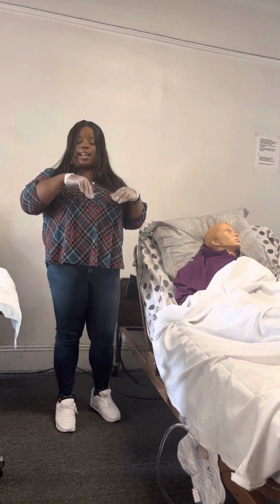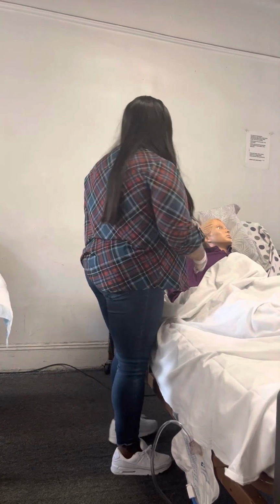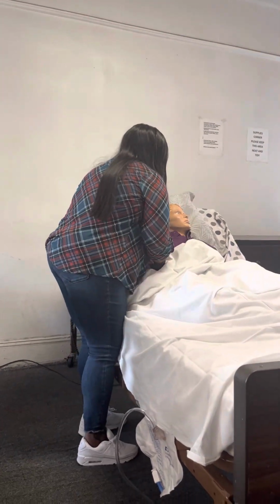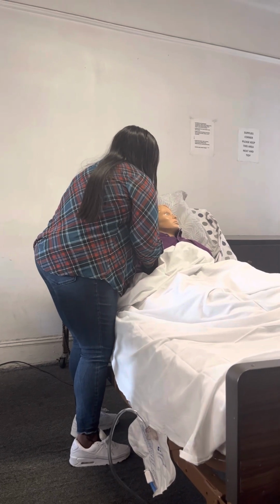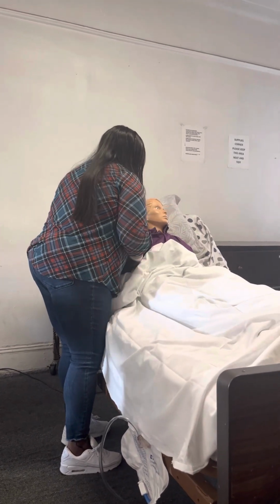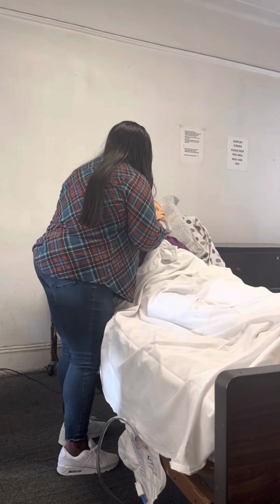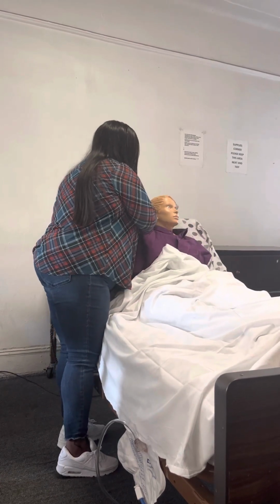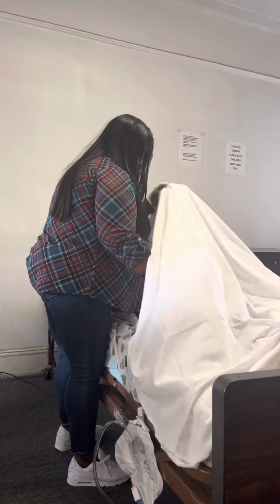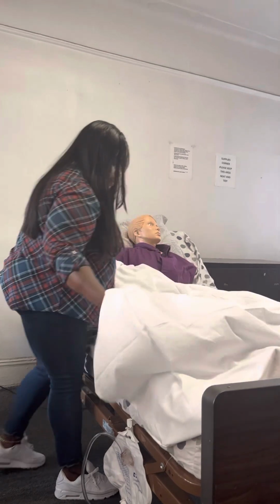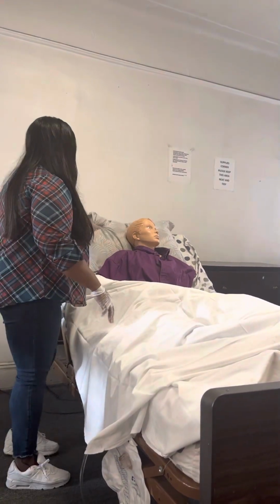So I'm going to just tell her, Mrs. Jones, I'll be pulling you up because you're sliding down on the count of 3. 1, 2, 3. And I pull her up just to make sure. And of course, I'm pulling over the privacy blanket over to that side.